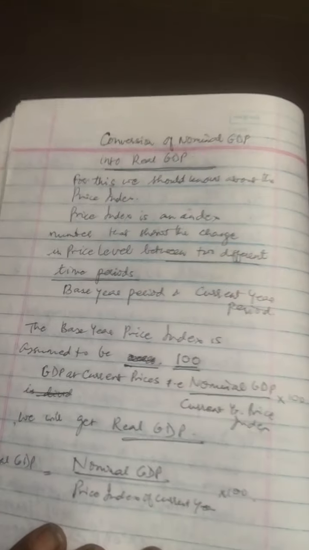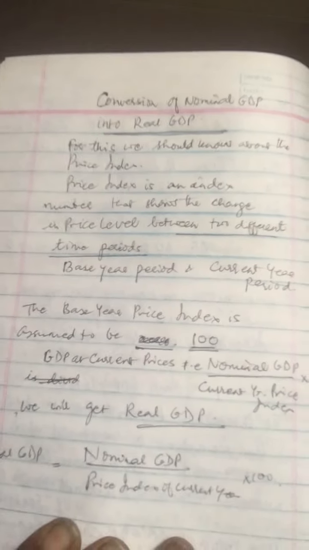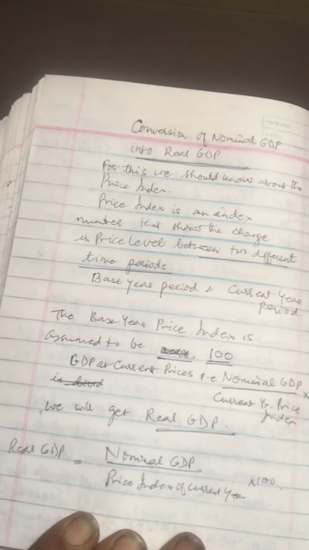So welcome again. In this we're going to talk about conversion of the nominal GDP into real GDP. So we are in continuation with those differences between GDP, nominal GDP and real GDP. Not GDP at current prices, GDP at constant prices. So just have a look and see what it is, while I will also explain with the help of an example what it is.